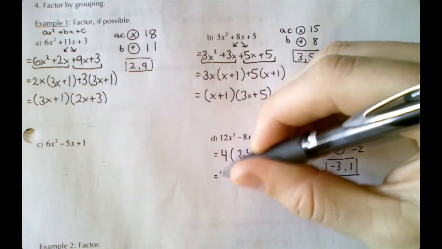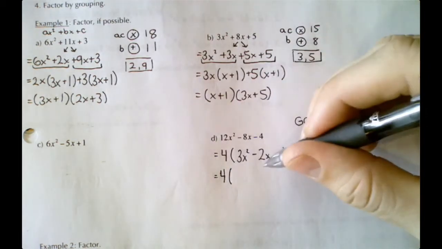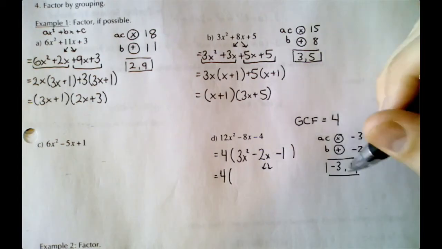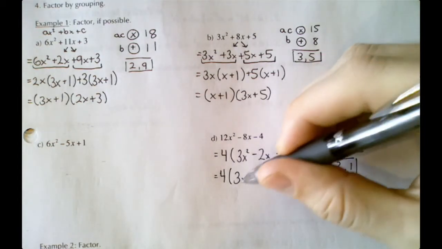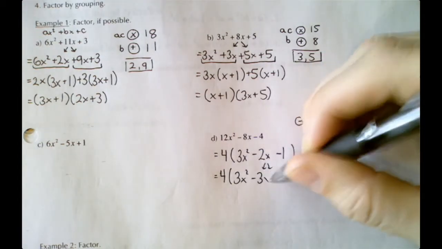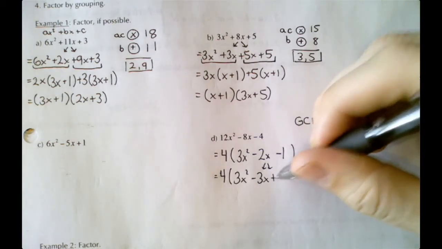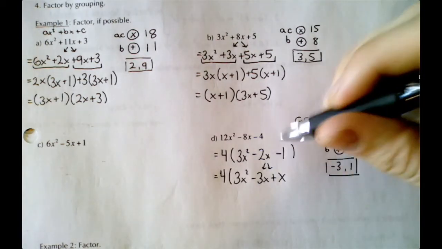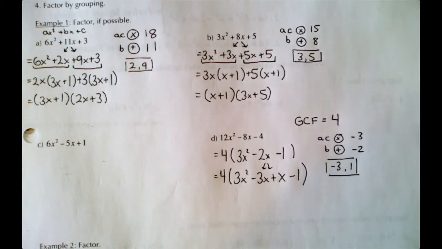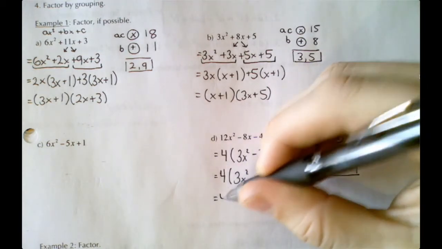So now we keep the 4 and we do decomposition. We break that down into two terms. 3x squared, first term is minus 3x. Second term is 1x, I'm just going to write x. And our last term is minus 1. So now we group.